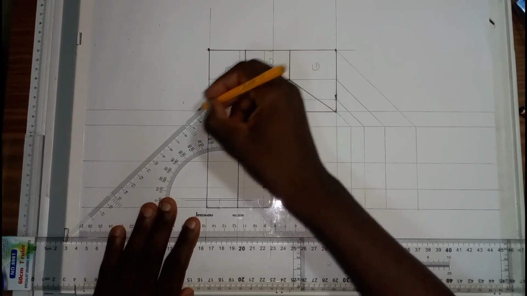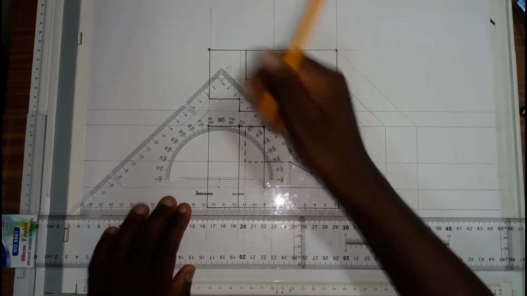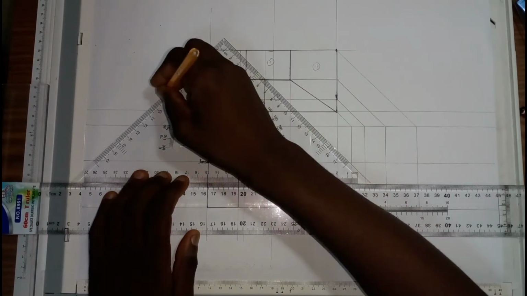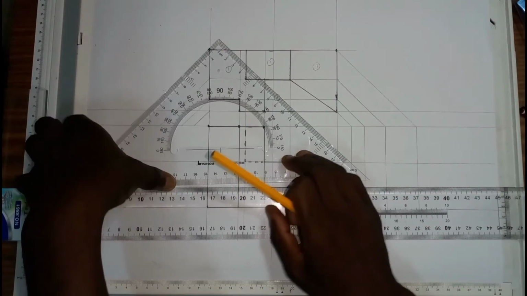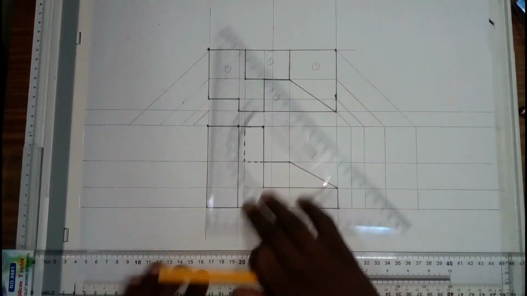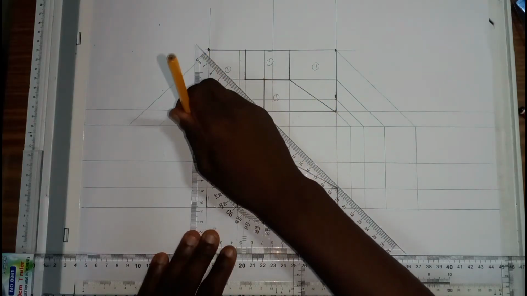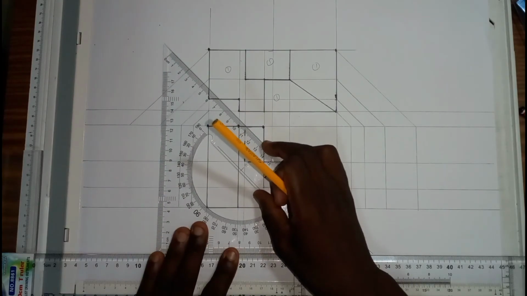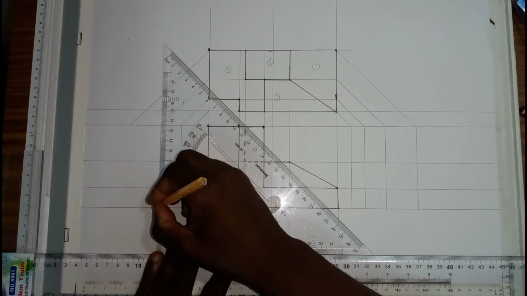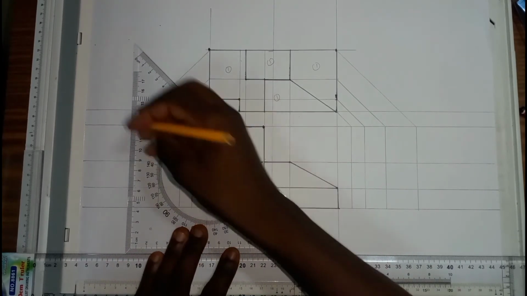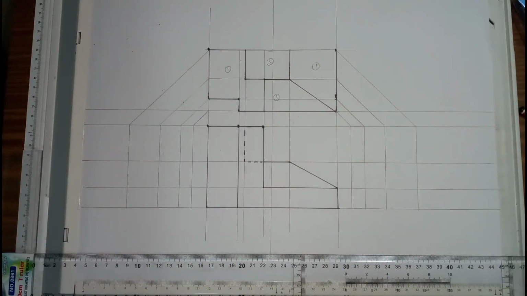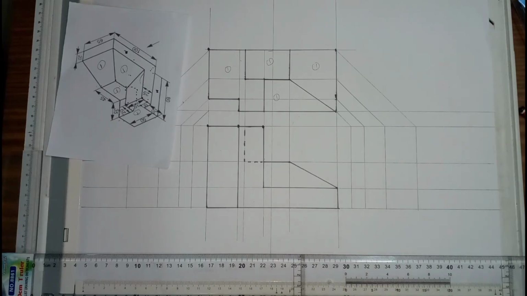1, 2, 3, and 4. Okay, like this. When you project them vertically, okay, like this. And now what we need to do is just to use our diagram and draw the side views.